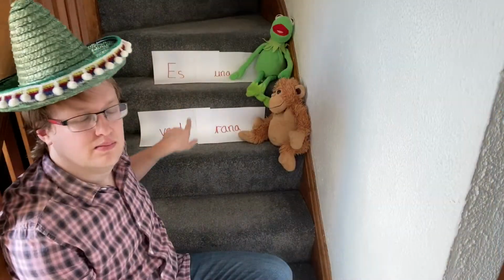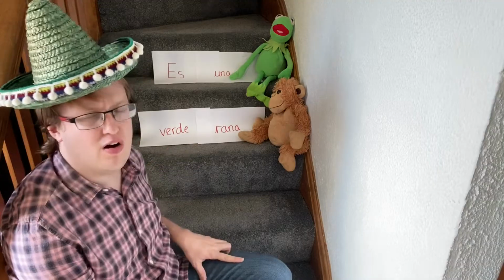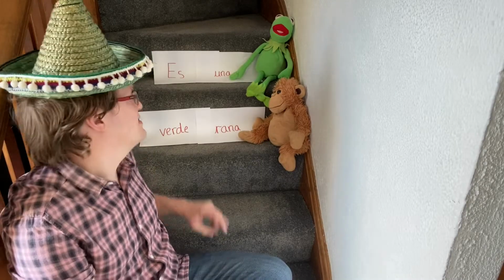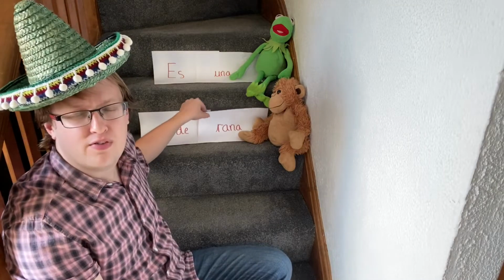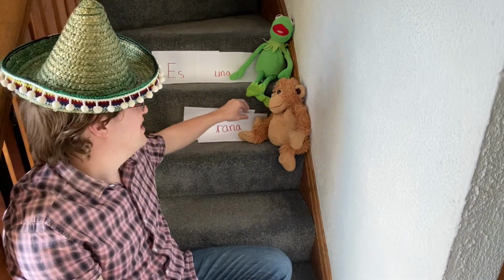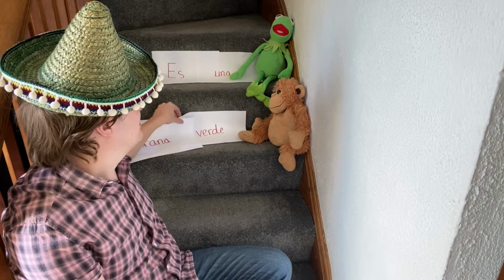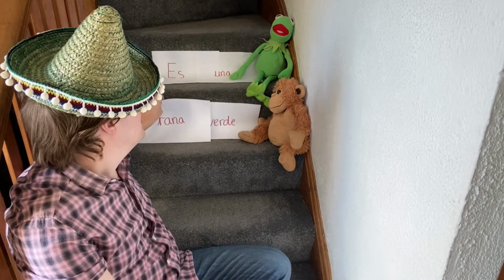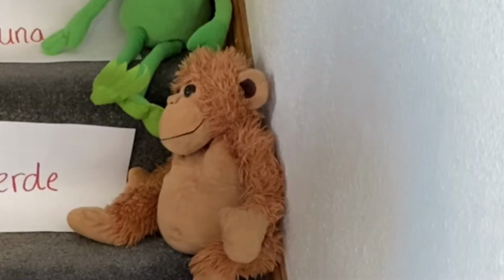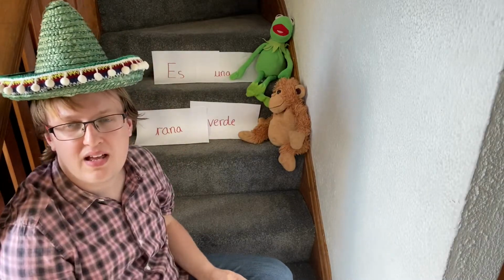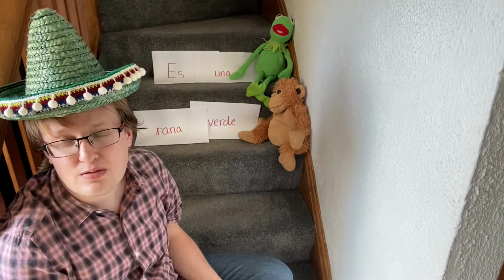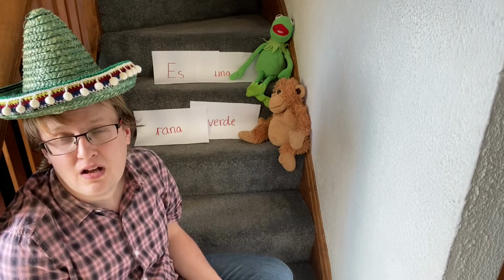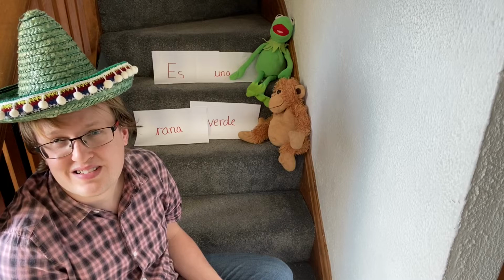Let's have another look at our wonderful sentence. Es una verde rana, green frog? It's the other way around. Who has been messing my papers again? It's not green frog, it's frog green. Rana verde, es una rana verde. Put this one back. Was that you, Mono? So let's read the sentence one more time. It's a green frog. Es una rana verde. Let's go and find our next secret sentence.